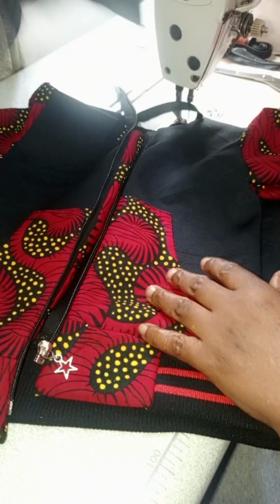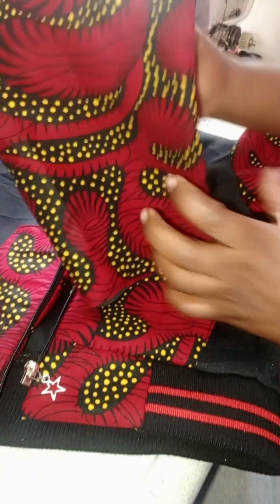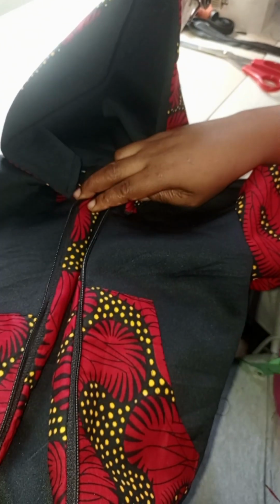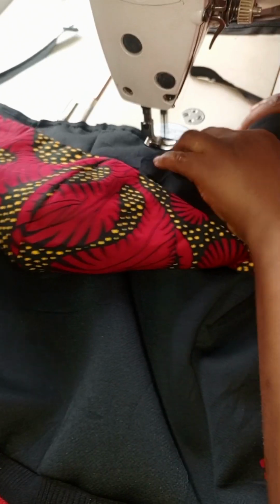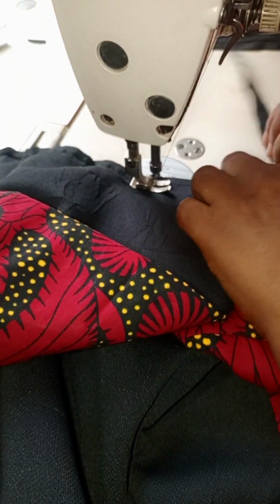Here I was done, and that's the hoodie in my hand. You can decide to turn it with the same fabric, with another fabric, or decide to fold it any which way you want it. But this is what I have here. Next will be to join the hoodie just like this to your main garment, be it top, shirt, whatever you're working on. So just join the hoodie this way, and when you're done, your cloth is ready.